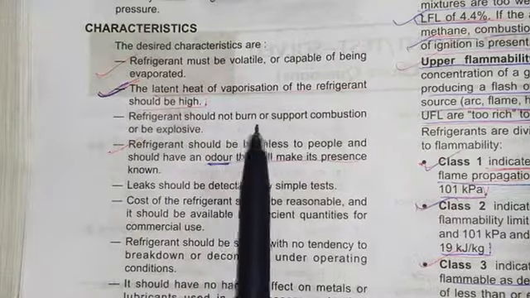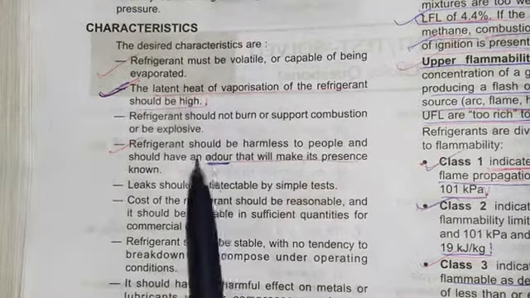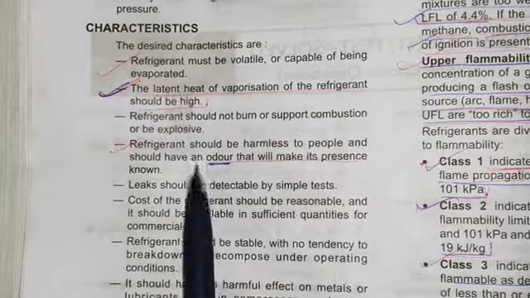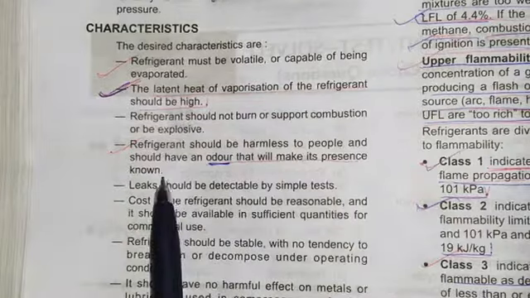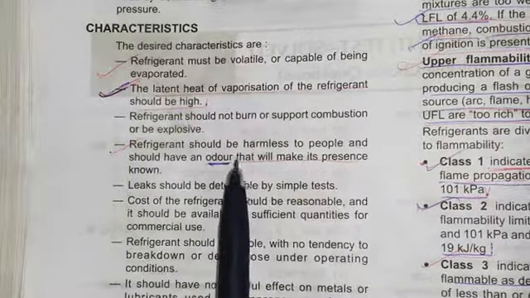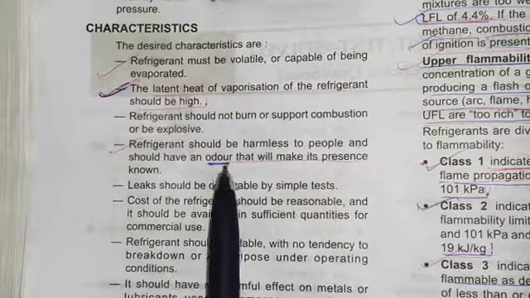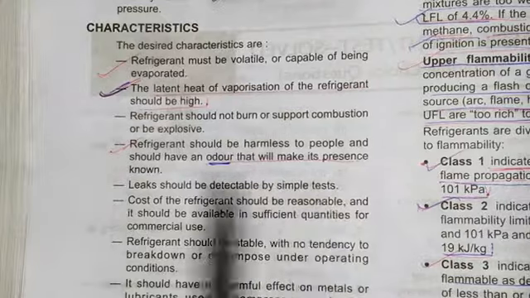Refrigerant should not burn or support combustion or be explosive. Refrigerant should be harmless to people and should have an odor that will make its presence known. If there is a leakage and a particular odor, then people will know there is a leak. So leaks should be detectable by simple tests.